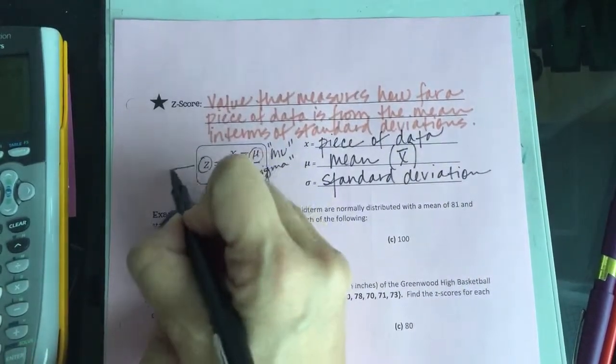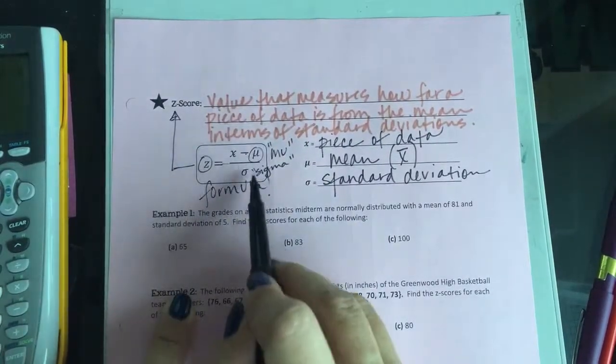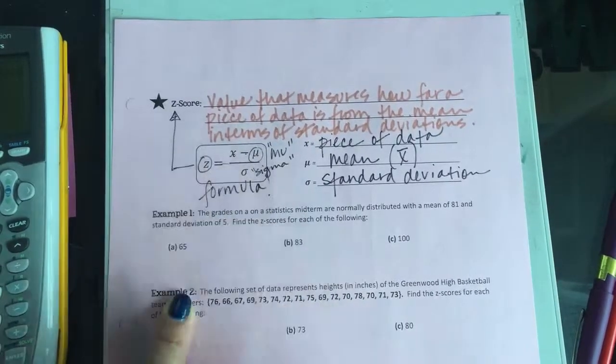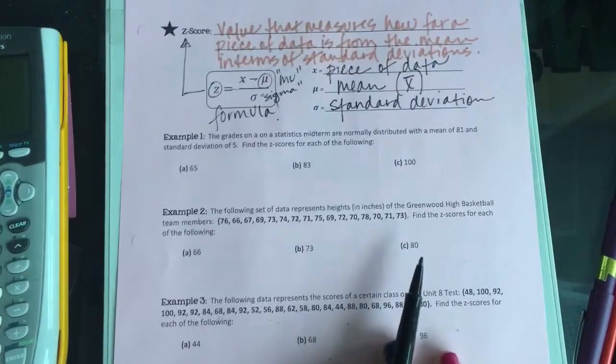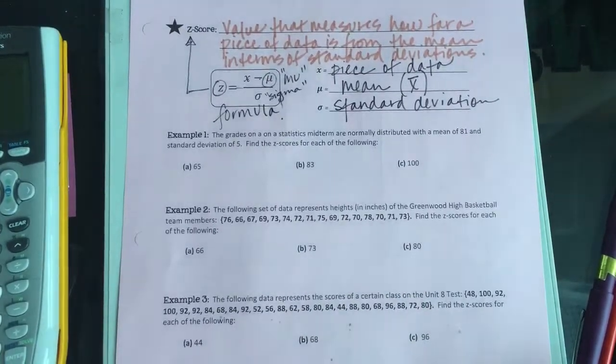Z, of course, this was called a z-score. The z-score equals piece of data minus the mean. Figure that number out, then divide by the standard deviation. And I'm going to go through some examples here, and I'll show you what that looks like. I've got my calculator handy. You'll be doing the same types of things on your classwork when I'm done here.